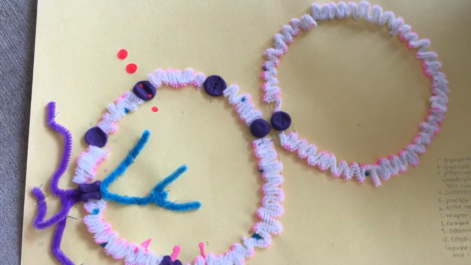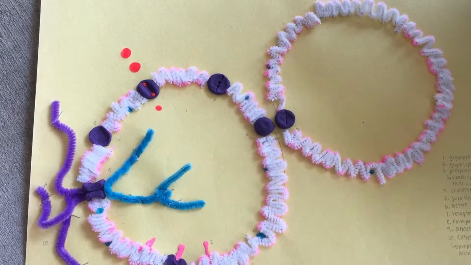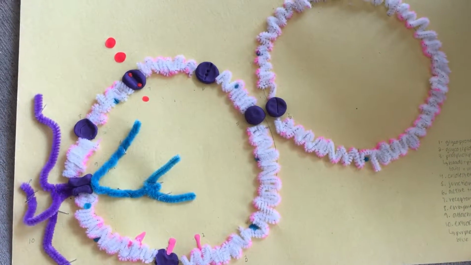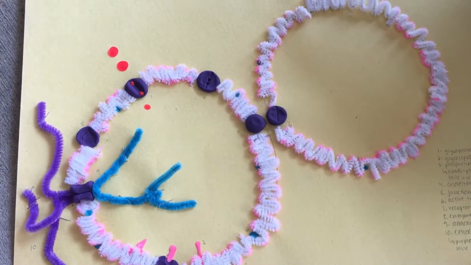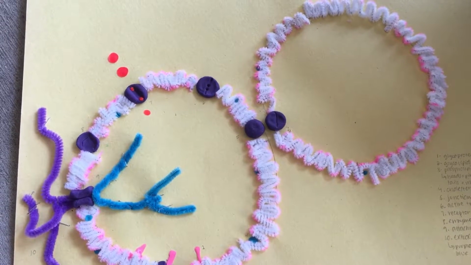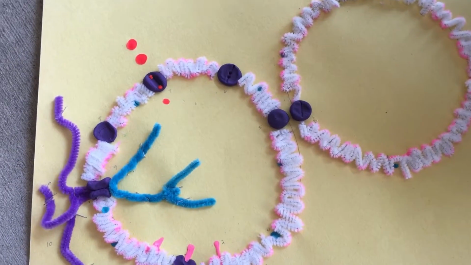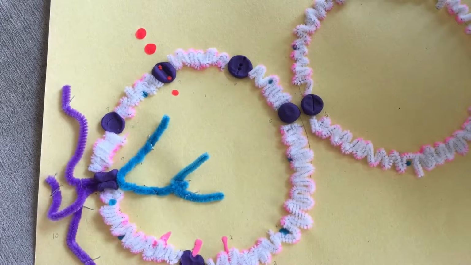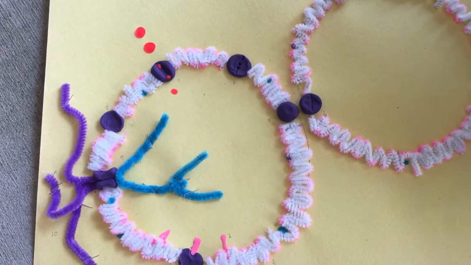The cell membrane is made of a phospholipid bilayer. This is our phospholipid bilayer. The pink represents the heads of the phospholipid and the white represents the tails. The pink is hydrophilic and the tails are hydrophobic.